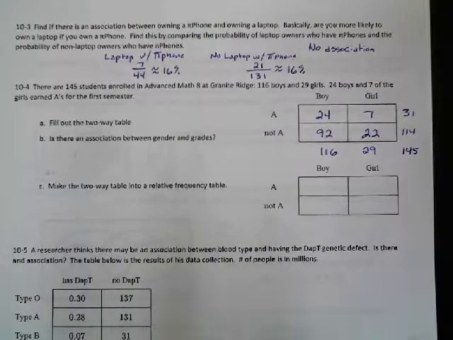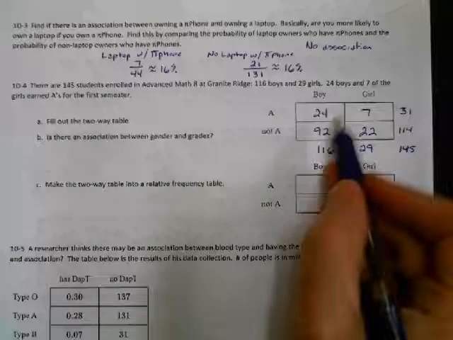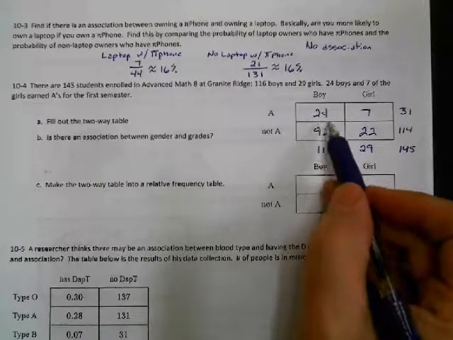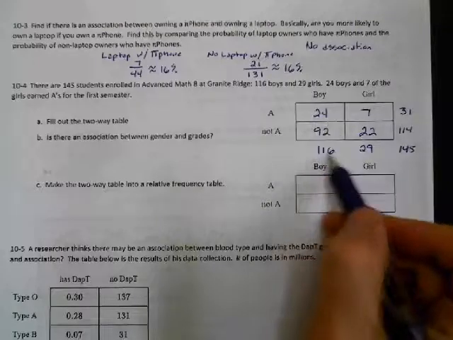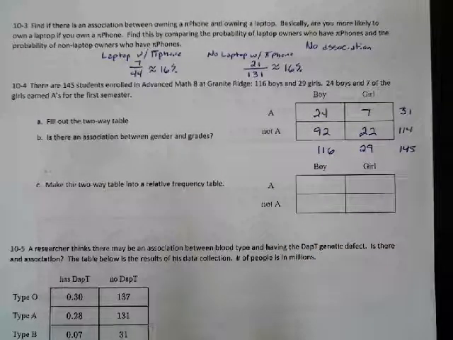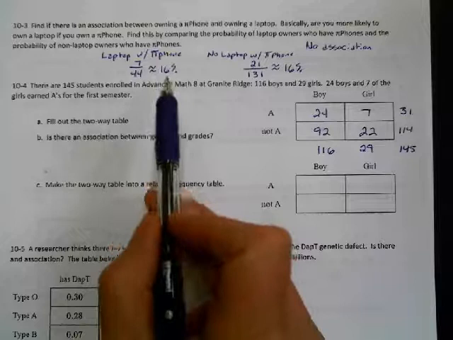Next question, is there an association between gender and grades? So is being a boy making you more likely to have an A, or is being a girl making you more likely to have an A? Well, just looking at these raw numbers here, it's hard to tell because there's more boys. You might look at it and go, oh, there's 24 boys. Yeah, you're more likely, but there's more boys in the survey. So instead of just looking at the raw numbers, we should look at the percentages instead. And instead of doing it kind of dirty like we did up here, let's make a relative frequency table.